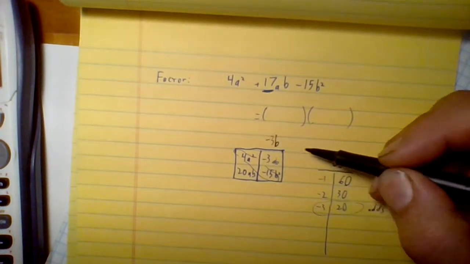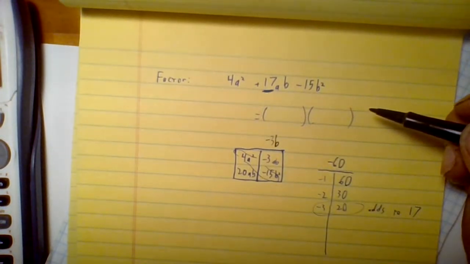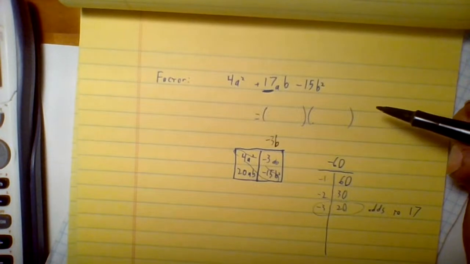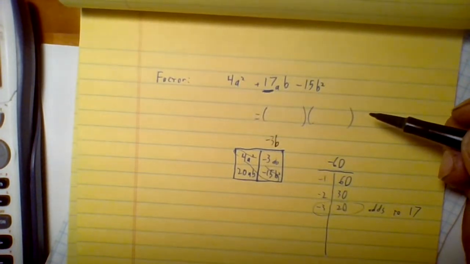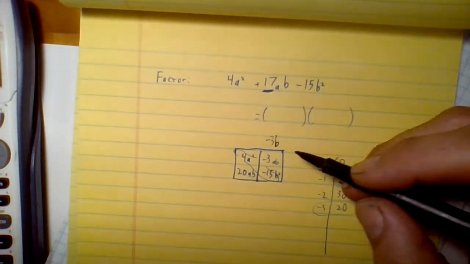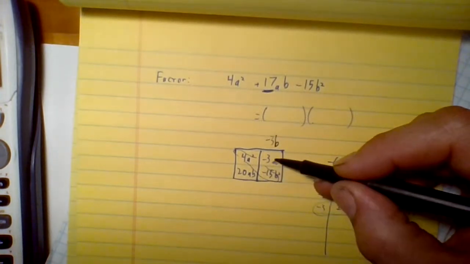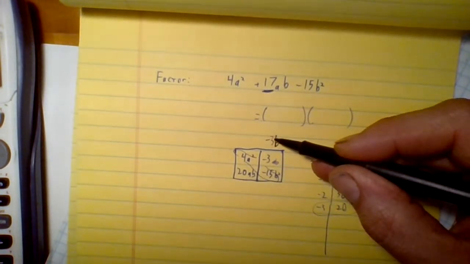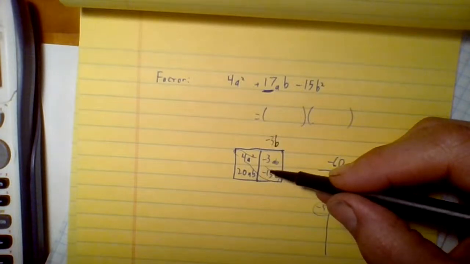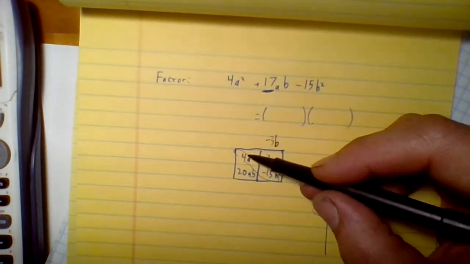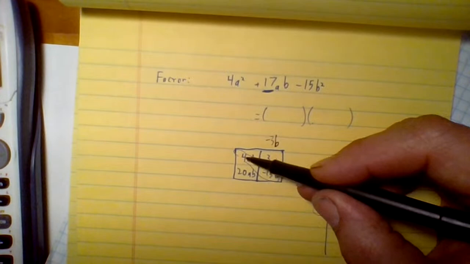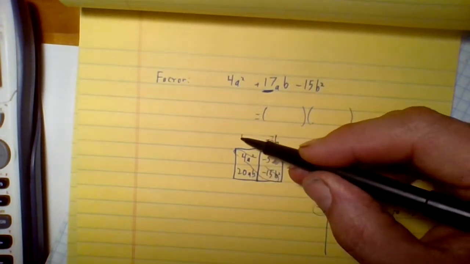That's kind of why I included those problems on the lab where you were factoring out a negative 1: if both of them are negative, your GCF can be negative, and that takes care of all the negatives. This will be positive stuff over here. The GCF for this column is 4a.